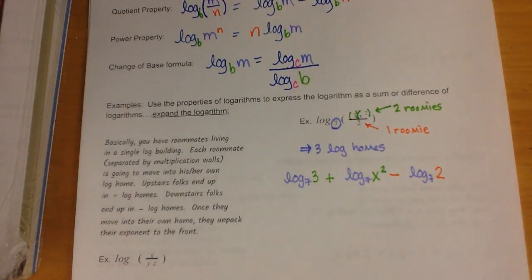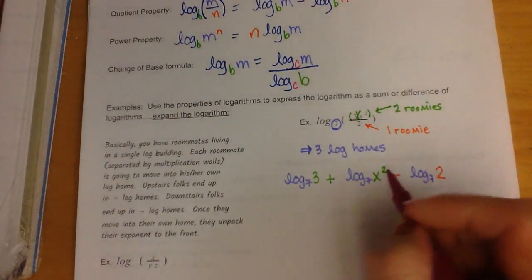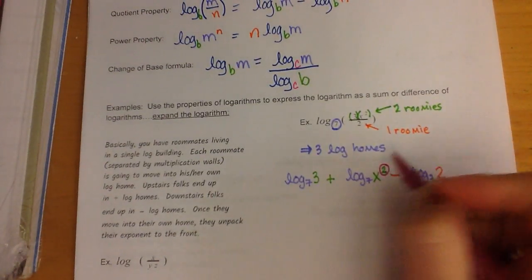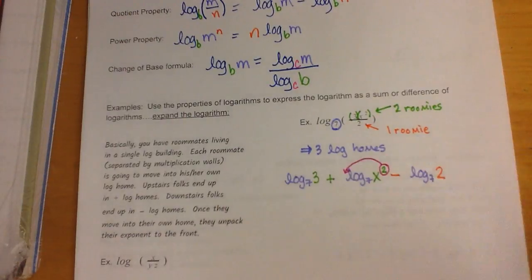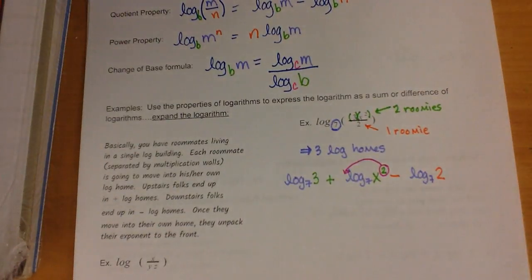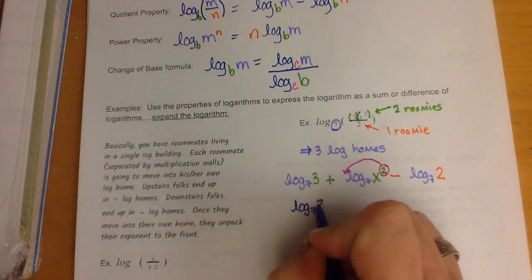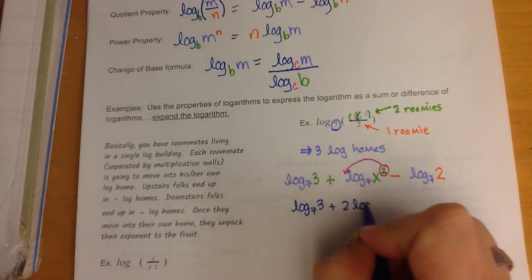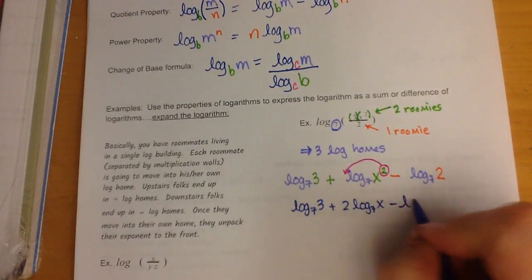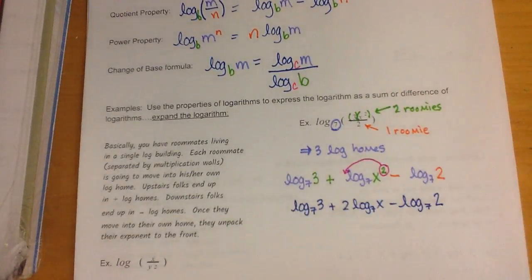Now once they've all moved into their own log homes, we can use that power property to bring this exponent on the x squared out to the front. So we would end up with the answer to this problem being log base 7 of 3 plus 2 log base 7 of x minus log base 7 of 2.